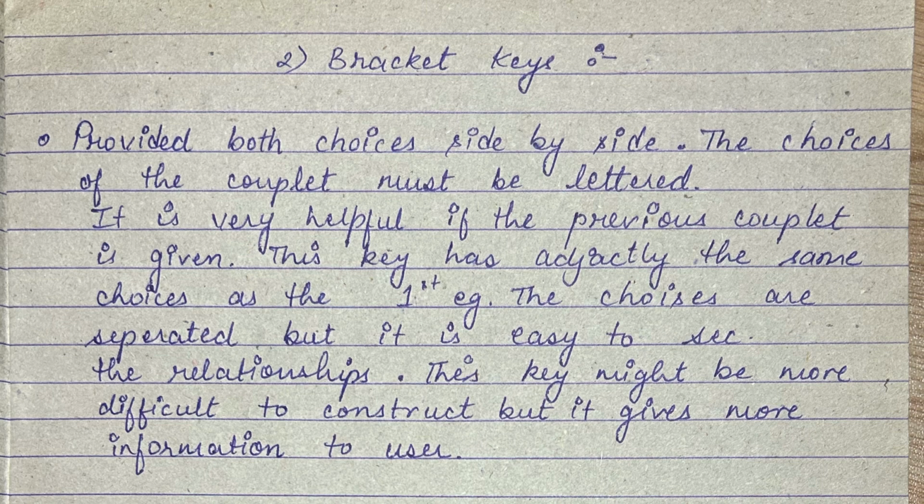Now come to the second one, the bracket key. It provides both choices side by side, and the choices of the couplet must be lettered. It is very helpful if the previous couplet is given. This key has exactly the same choices as the first example. The choices are separated, but it is easy to select the relationship. This key might be more difficult to construct, but it gives more information to the user.